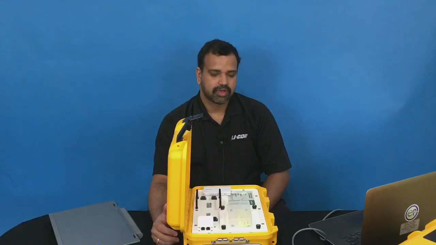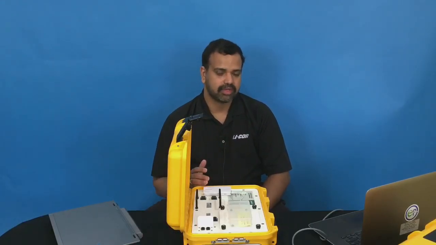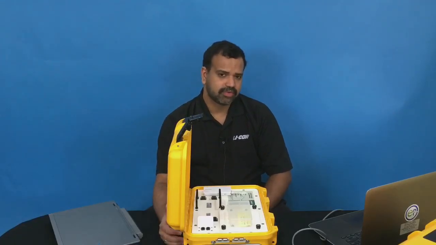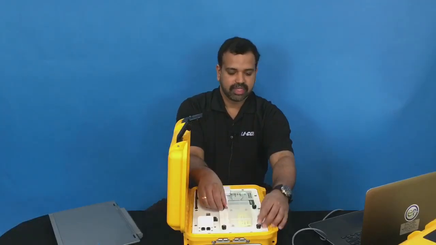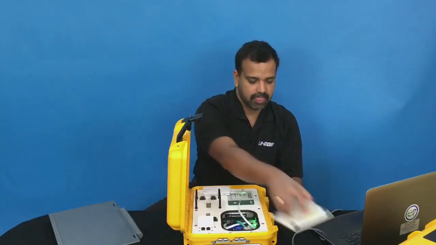Today, I'm going to talk about how to transfer data from the LI-8100 automated soil flux chamber system. There are three different ways of doing this. The easiest way will be to take this compact flash card out from the 8100 system.